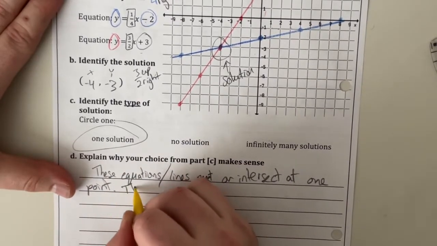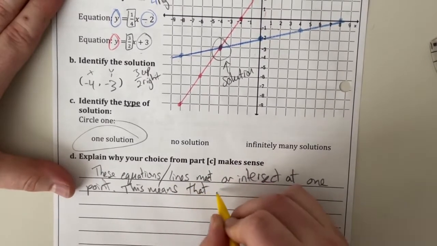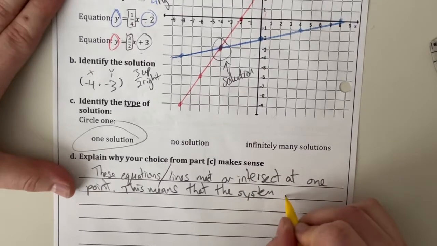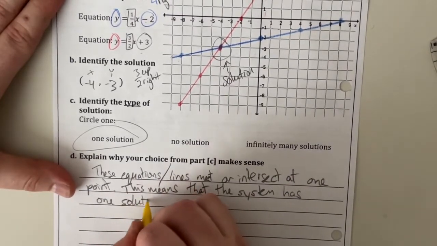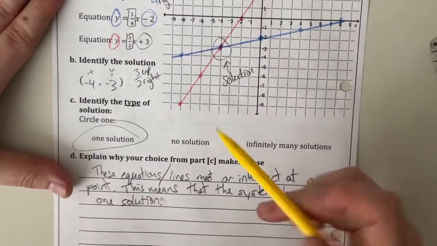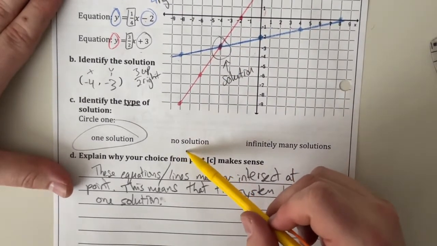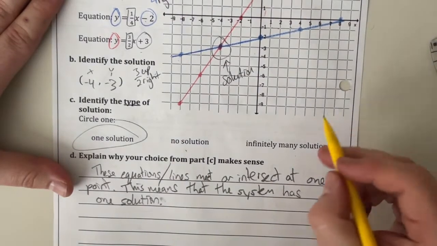This means that the system has one solution. Again, it's one of those three choices. It either has one solution, meaning it crosses once, it has no solution, meaning they're parallel, meaning they don't cross, or it has infinitely many, which is when they are the same line.